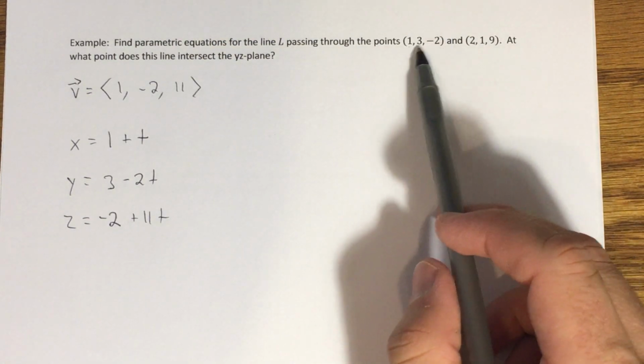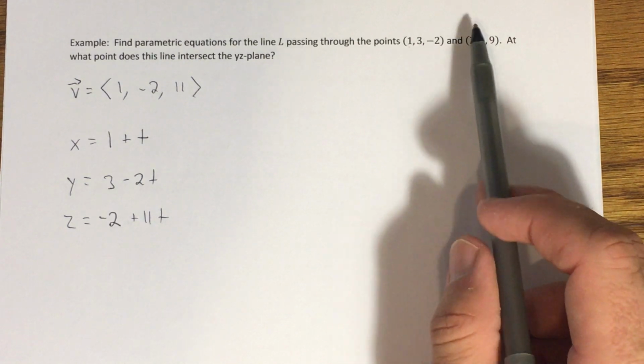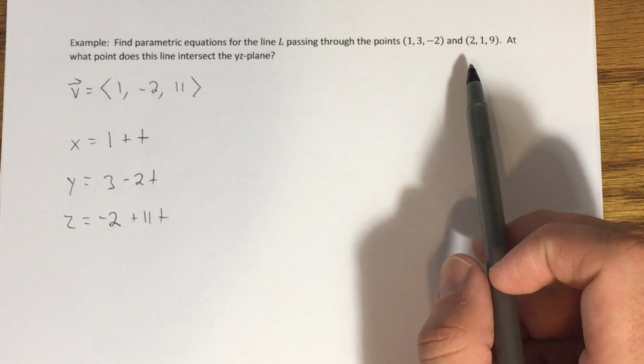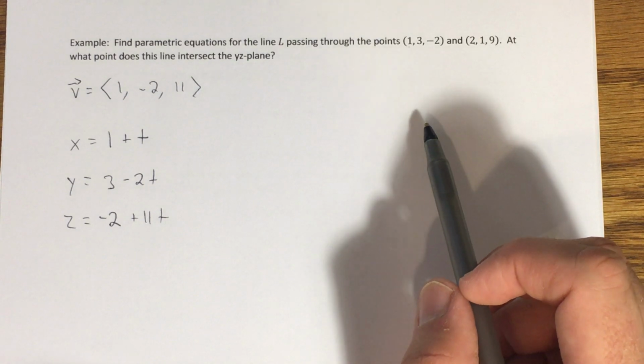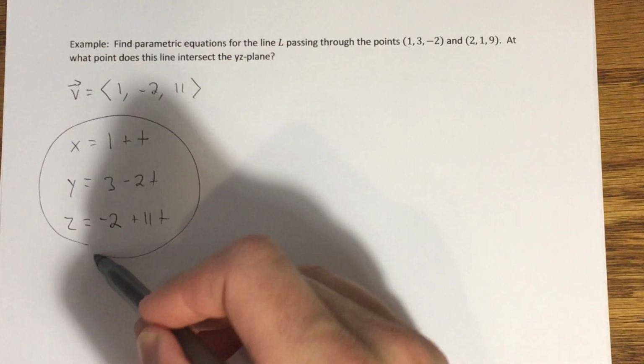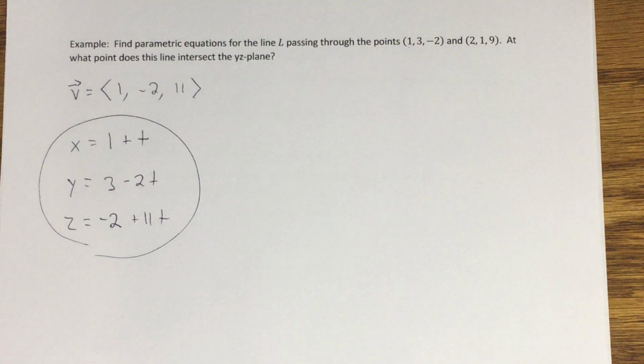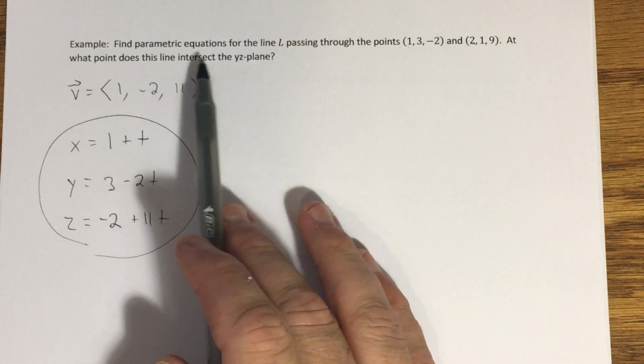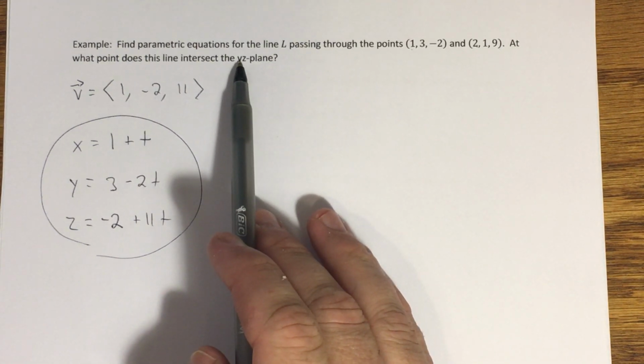Right? Make sure I subtracted all that in the right order. Yeah. Okay, so now what? Well, the next thing we're asked to do, let me circle these because that's part of our solution. That's something that we were looking for. The next thing I need to do is find at which point does this line intersect the YZ plane.